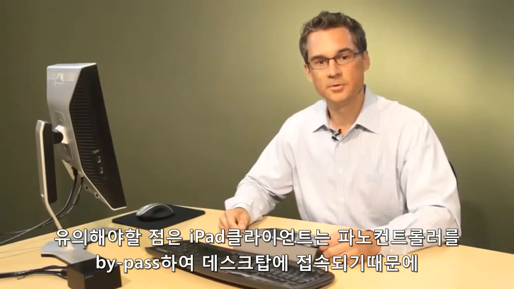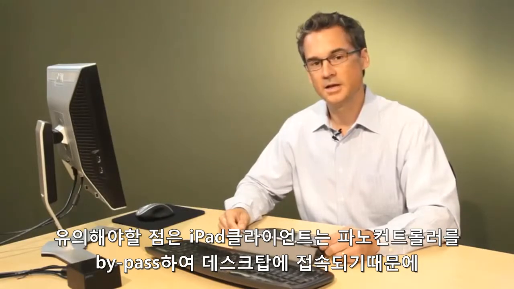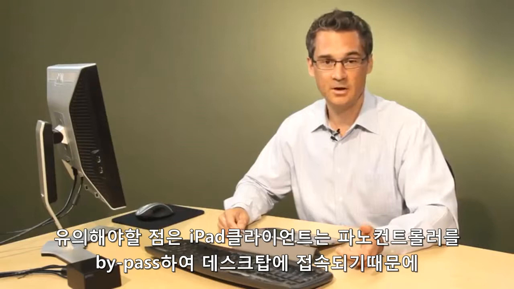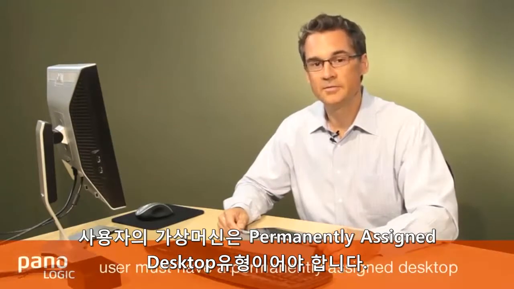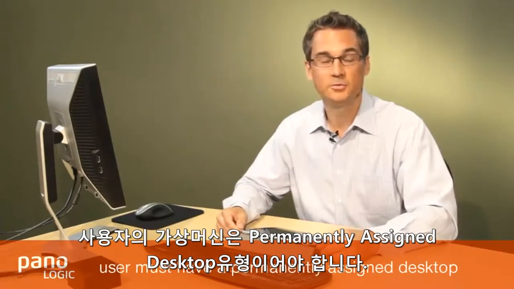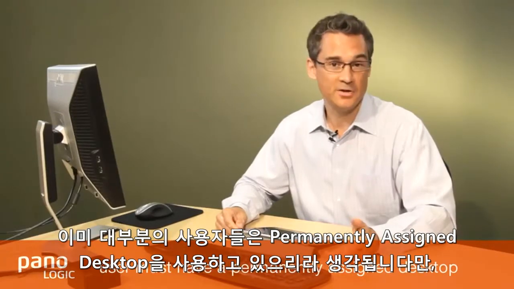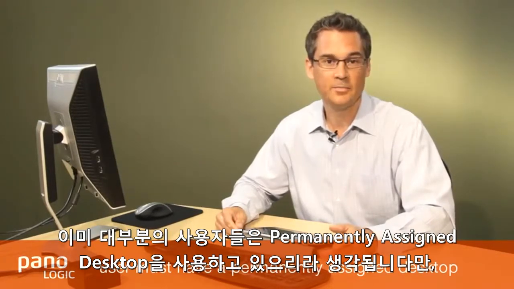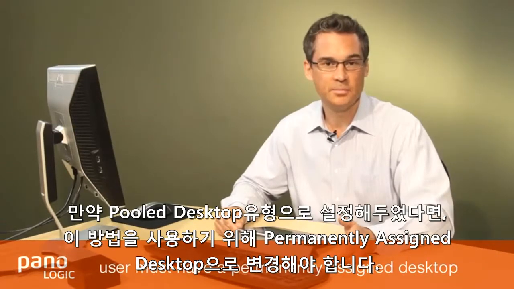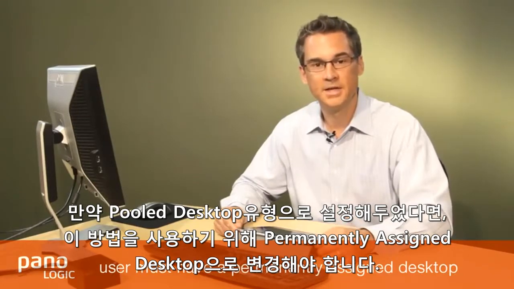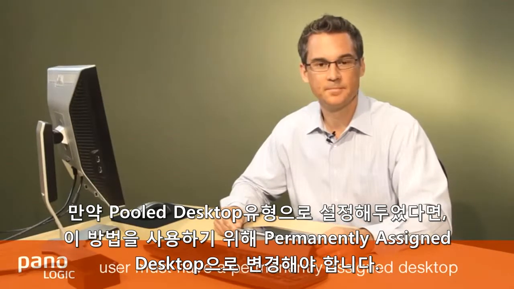And since the approach that we're going to take here is a direct connection from the iPad client to the desktop bypassing the Pano manager, your user is going to have a permanently assigned virtual desktop. Now I expect that most of your users are power users and probably already have a permanently assigned virtual desktop. But if they don't, if they're using, say, a pooled desktop, you're going to have to convert them over to the permanently assigned desktop to use this methodology.